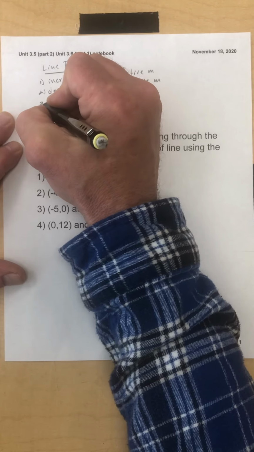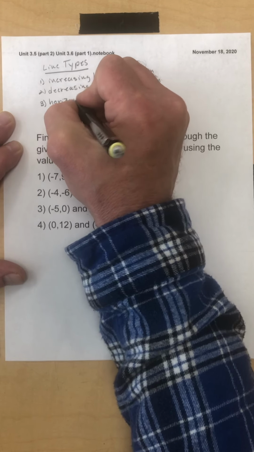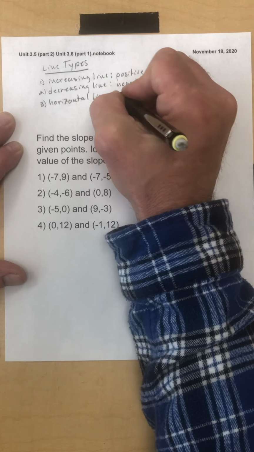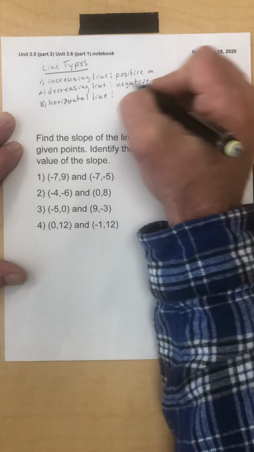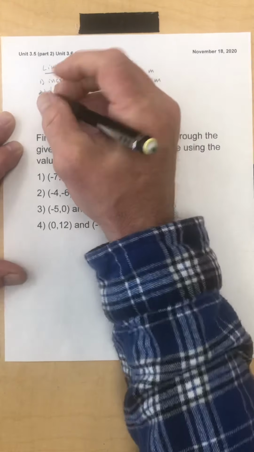The third kind is a horizontal line, and that happens anytime our slope is 0. So if the slope is 0, it has to be a horizontal line.